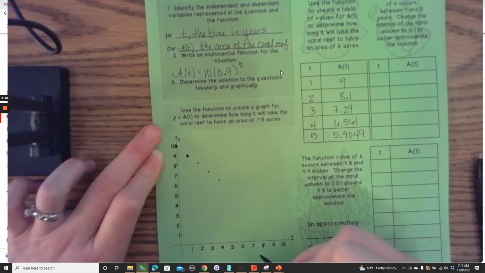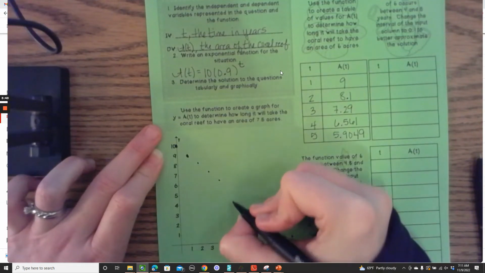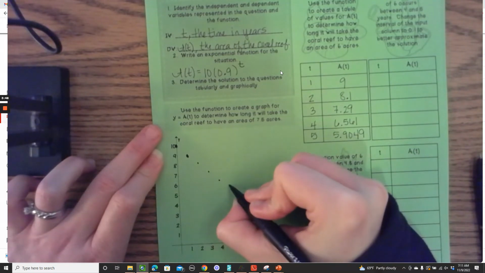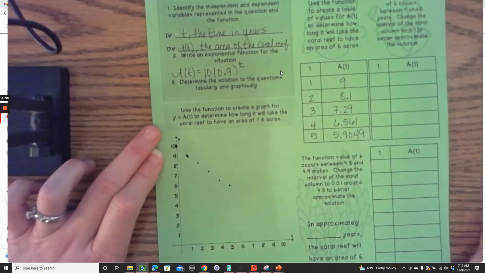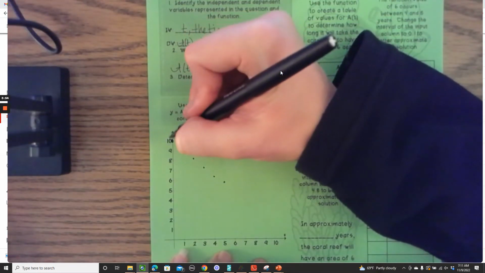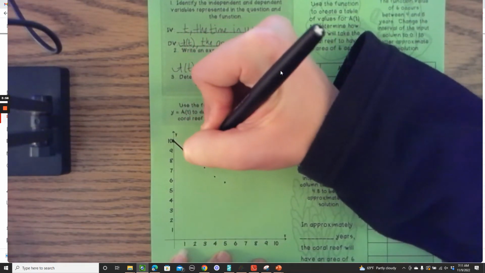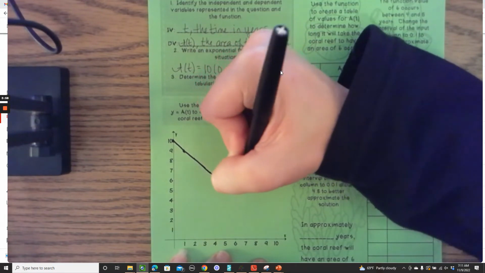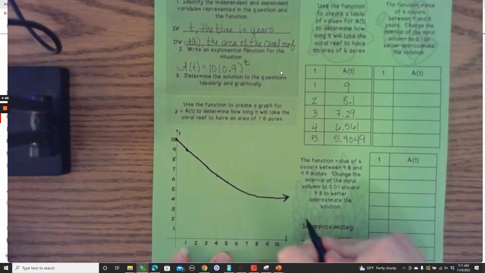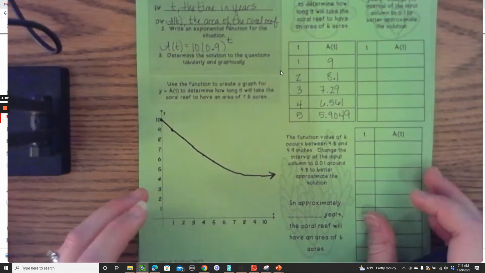And then 5 is 5.9. So again, kind of have to eyeball it a little bit. And so this graph is going to keep kind of going down this way. It's actually going to be a little bit steeper than that, but that'll do it for now.